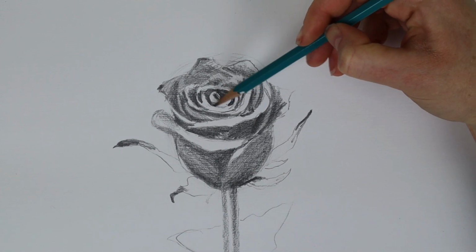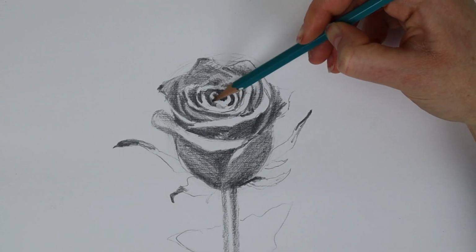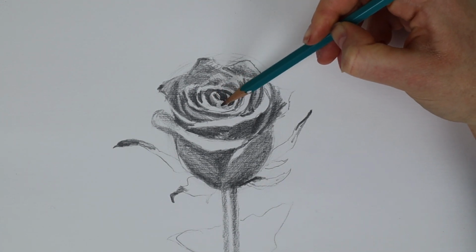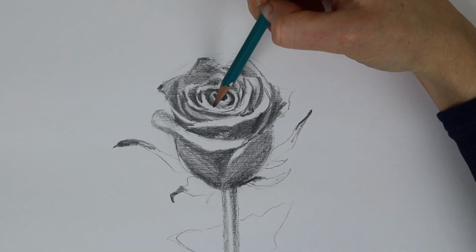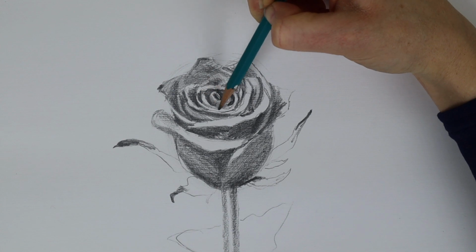So I know like this center in here, you want to have more medium that transitions that little petal down into the dark. Same with this little guy here.